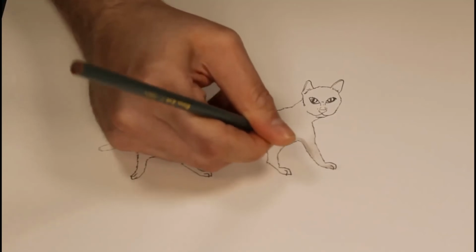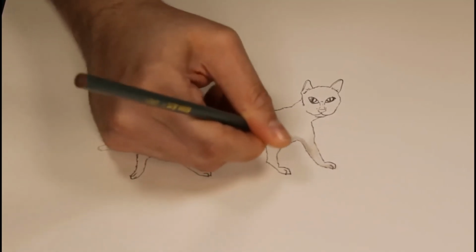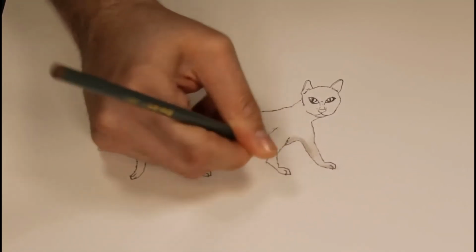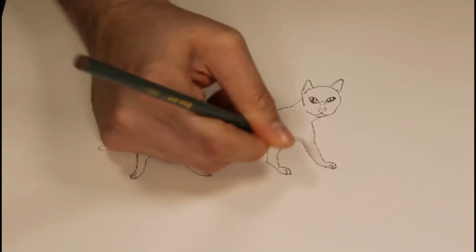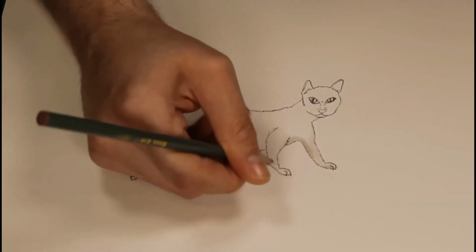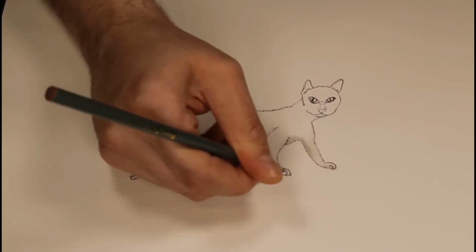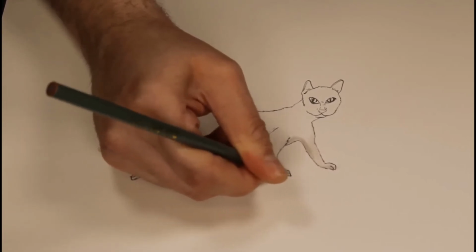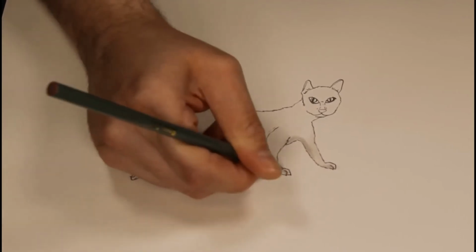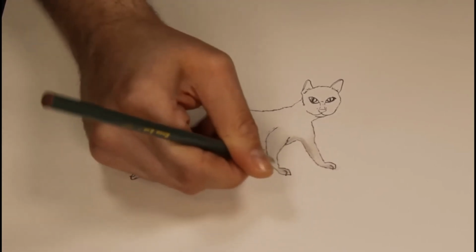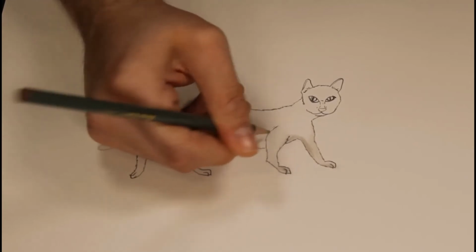It's a good idea to remember where your light source is, and wherever the light is hitting the cat is where you're going to want to draw the lightest of the shades. So the bottom of the feet are going to be a little bit darker than the upper part of the cat's body.